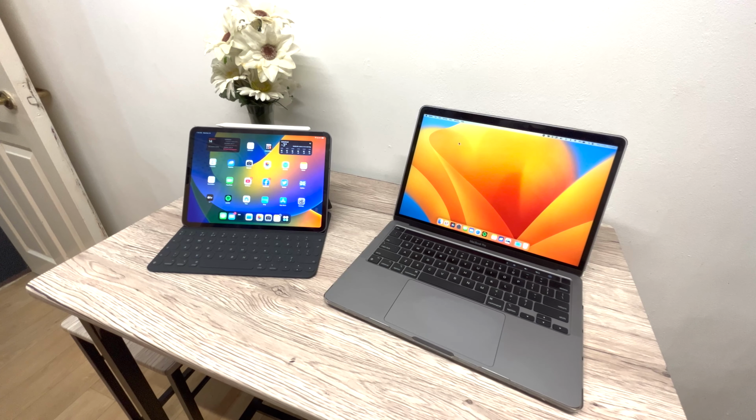Those were just a few of the awesome continuity features across the Apple platforms. They basically make your life a lot easier and quicker when performing day-to-day tasks.